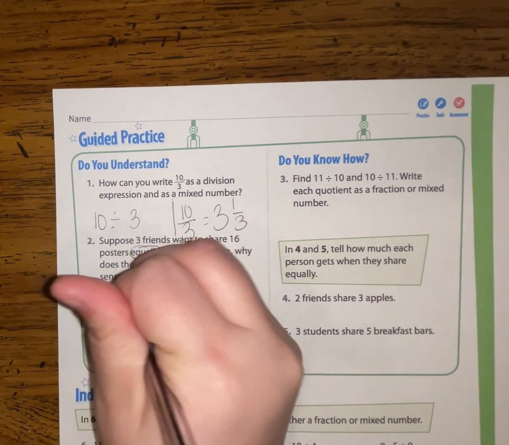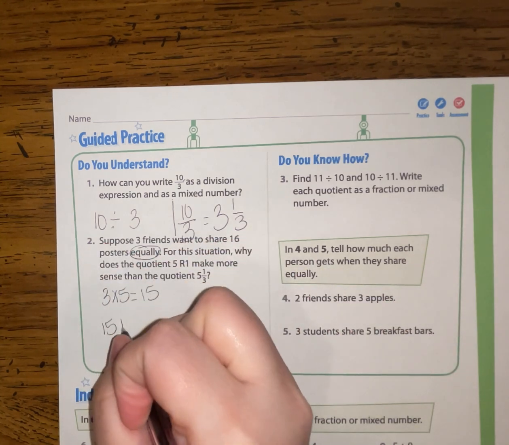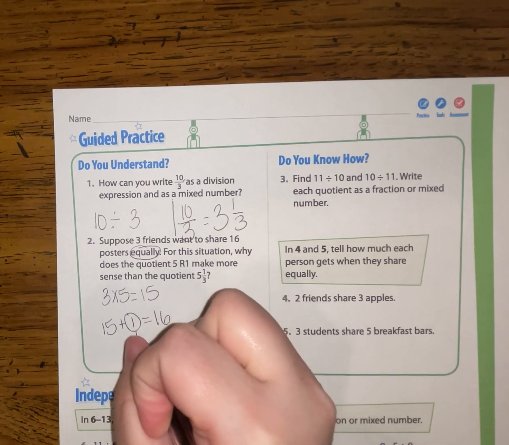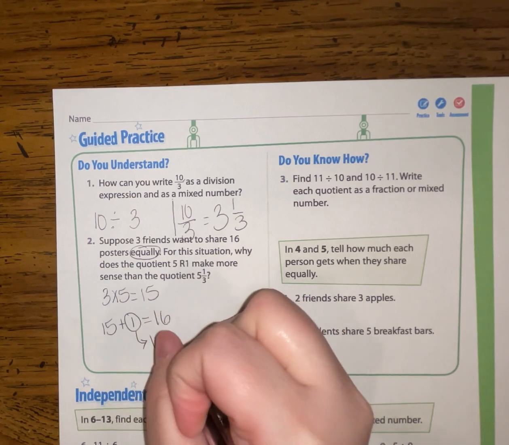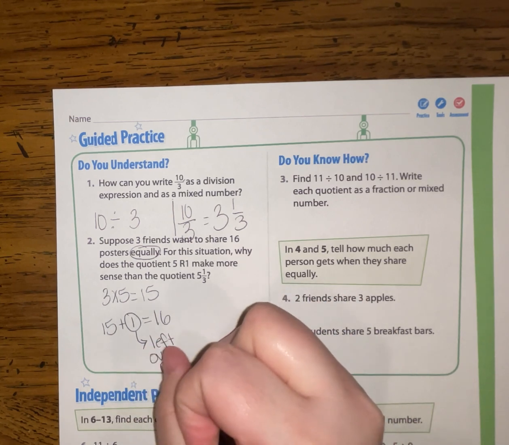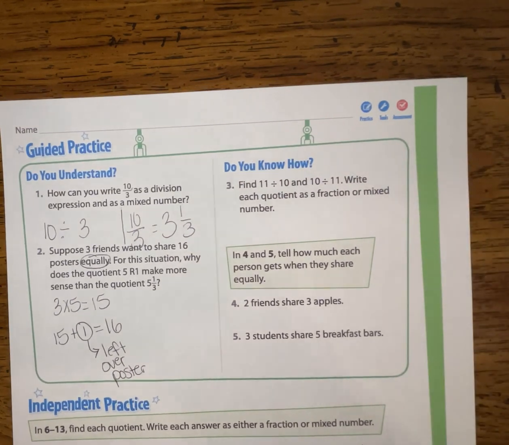So I'm just going to say 3 times 5 is 15. 15 plus 1, and I'm going to circle that, is 16. And this is the leftover poster. Because nobody's going to want 1/3 of an item. They're going to want a whole poster. Let's look at number 3.